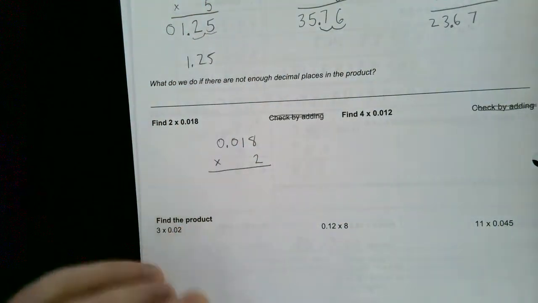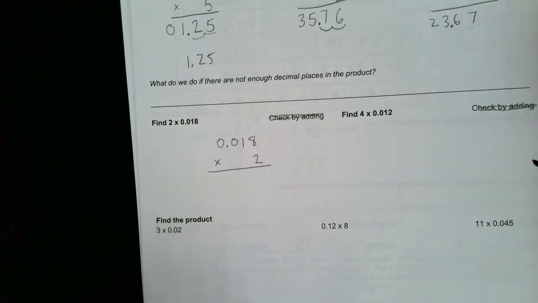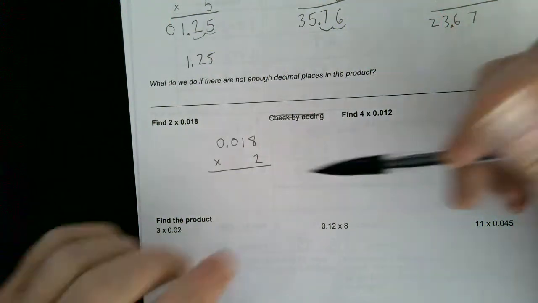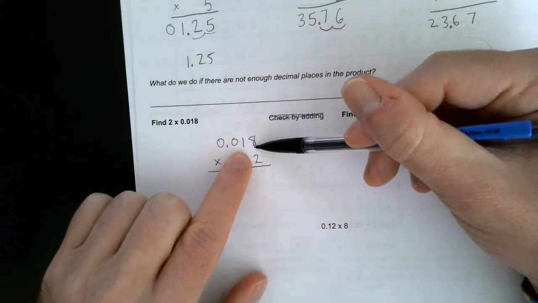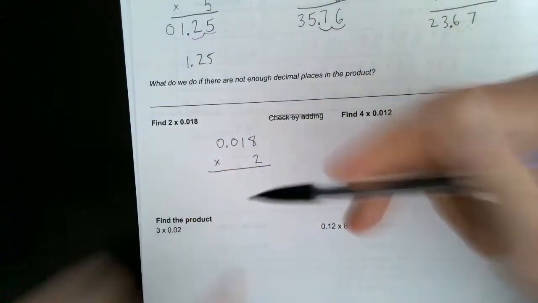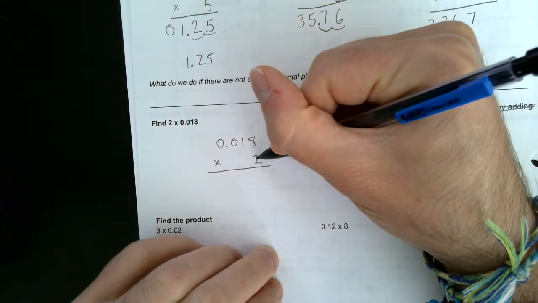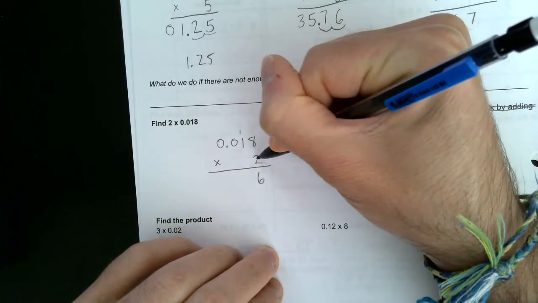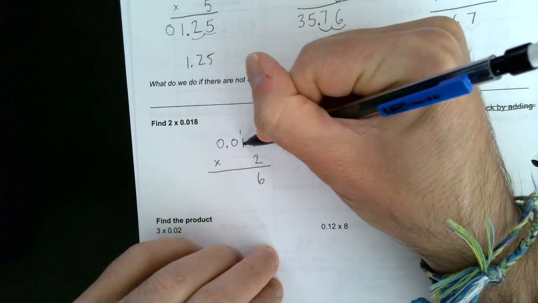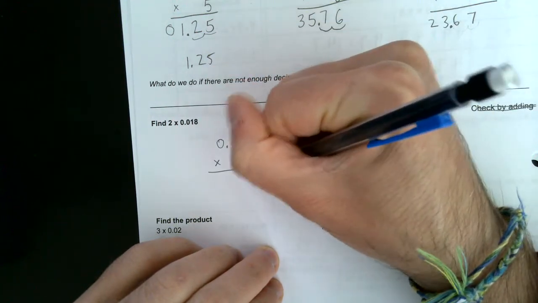Okay. Now this is going to be a pretty number with a lot less value than 2 because we're multiplying by 18 thousandths, which is pretty close to 0. So our answer is going to be closer to 0 than it is to 2. 8 times 2 is 16. 2 times 1 is 2, plus 1 is 3.